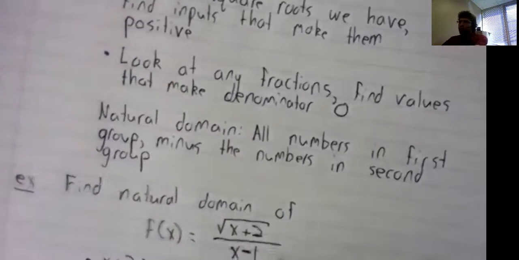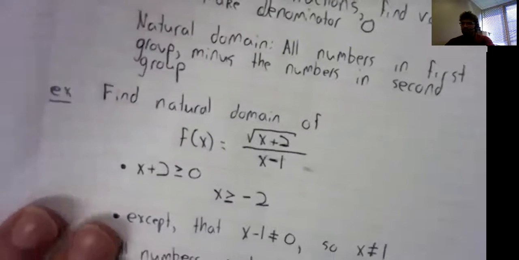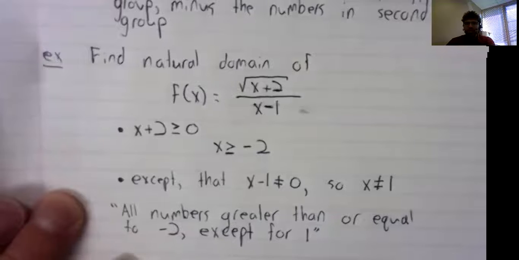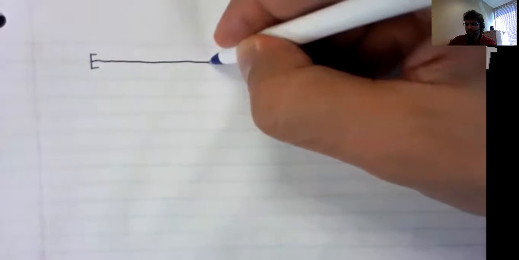If we now wanted to express this, I mean, this is the solution. This is the natural domain. If we wanted to express it in interval notation, there are a few ways we could do this. The classic way would be this.